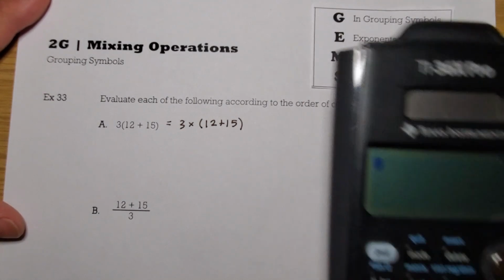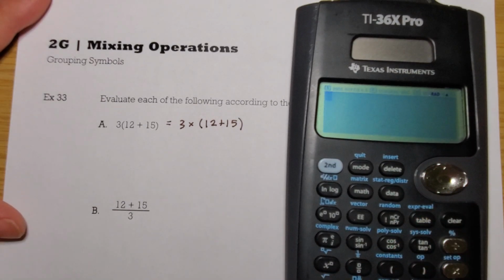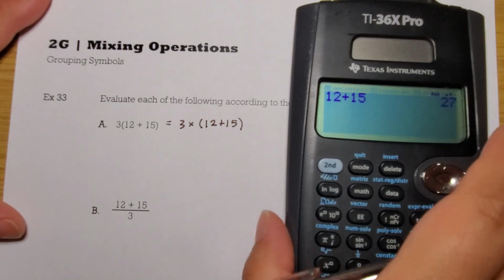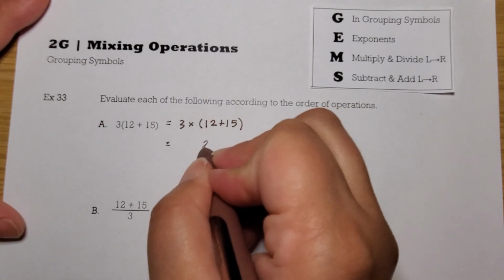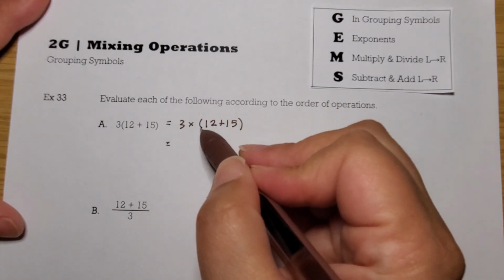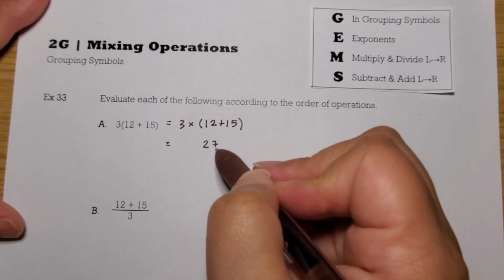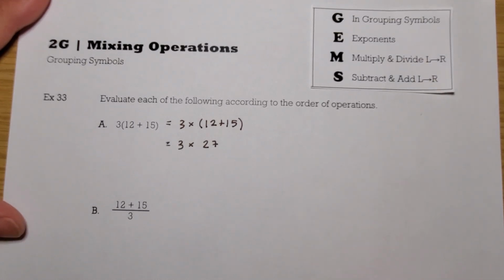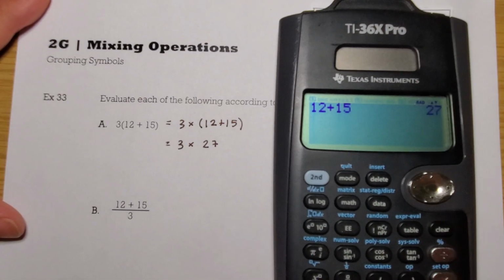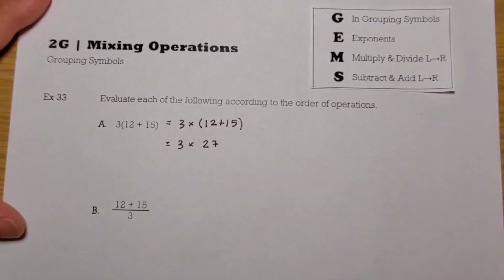I also want to remind you that if you wish, you can use a calculator for your individual steps. So we can use this to help us figure out 12 plus 15. And that's going to give us 27. So 12 plus 15 is 27. And since I've completed the thing that's in the parentheses, I'm going to get rid of those for now and bring down my times 3. Now, since there's only one operation left, we can go ahead and do that. Definitely going to use my friend here. So we'll multiply by 3, and we get 81.